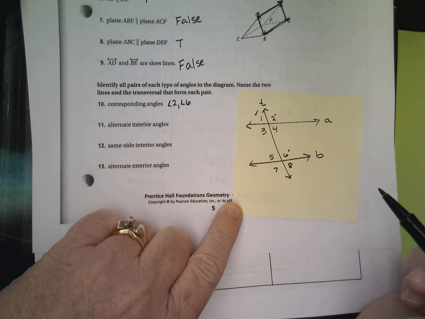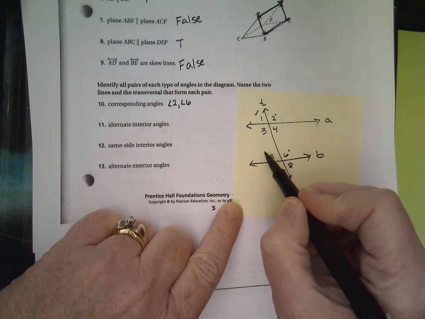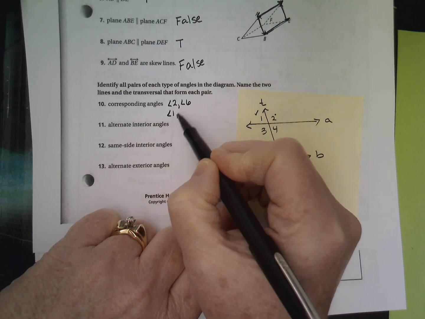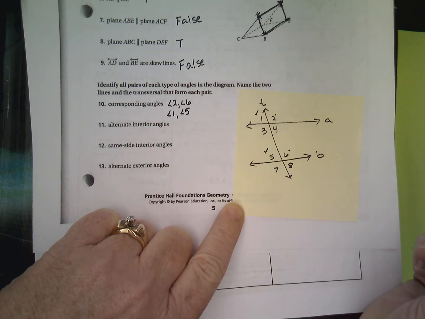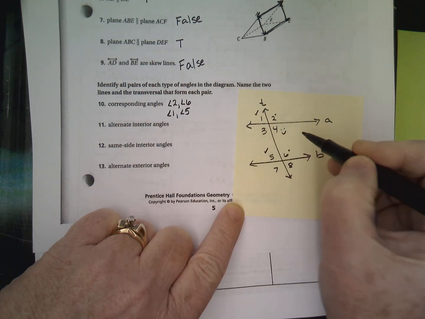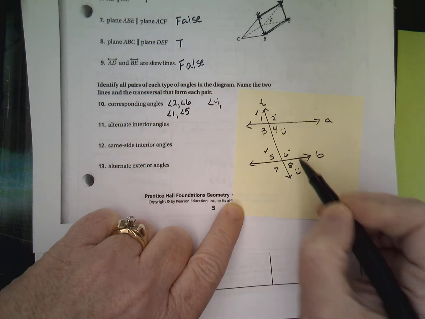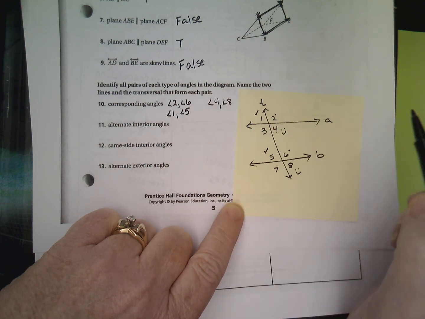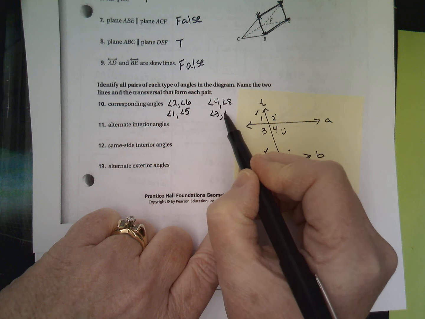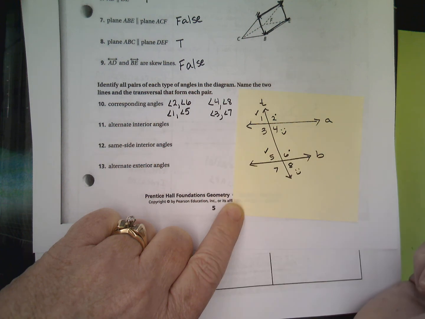Angle 1 is on the left of the transversal and above the line, and so is angle 5. So angle 1 and angle 5 are a corresponding pair. Angle 4 corresponds to angle 8, and angle 3 corresponds to angle 7.